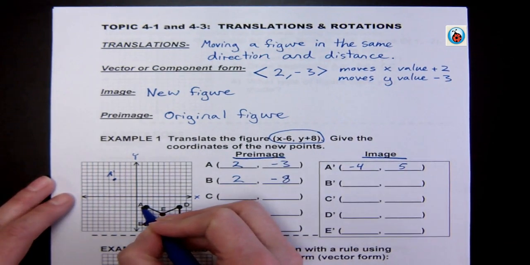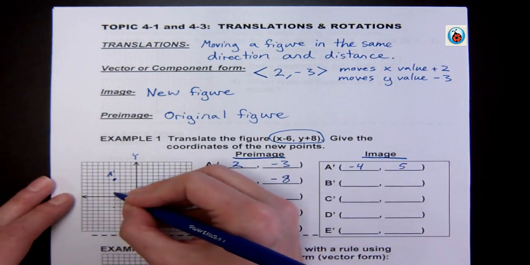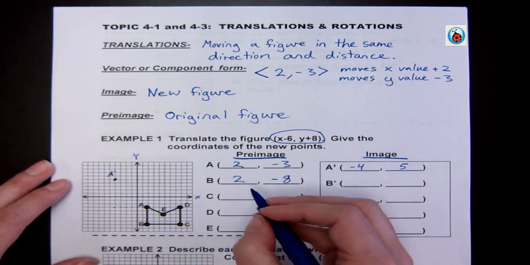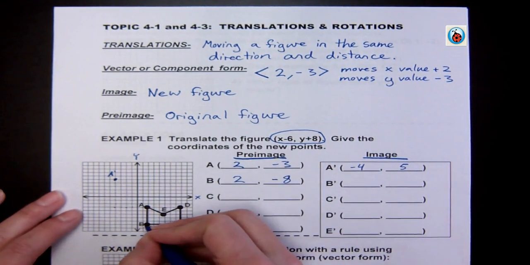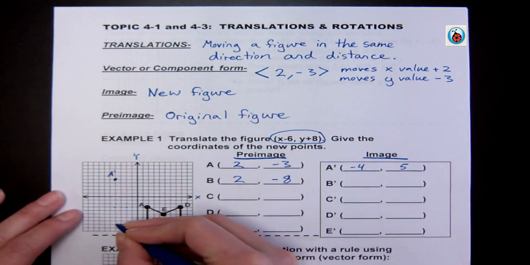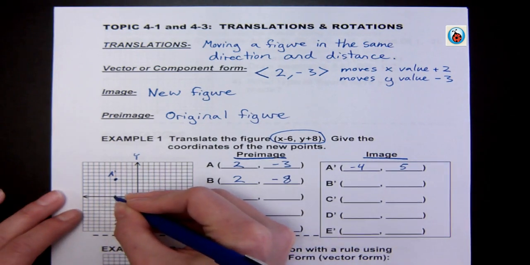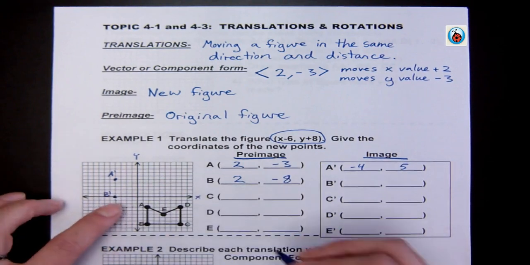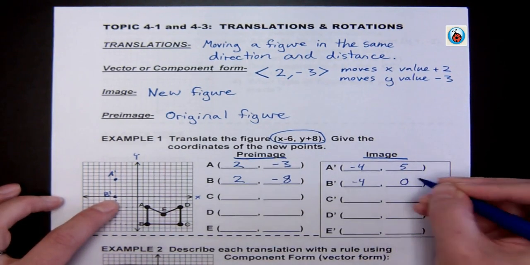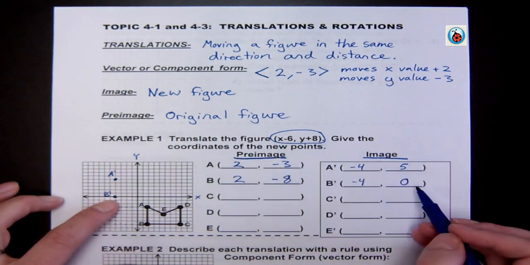I could also just count. I could have counted 1, 2, 3, 4, 5, 6, and then up 8, and then graph it from there. With B, rather than doing the math first, I'm going to just count. I take my B point and count 1, 2, 3, 4, 5, 6 backwards, then 1, 2, 3, 4, 5, 6, 7, 8 up, and that will be my B prime. I label that -4 and 0. Then I check the math: 2 minus 6 is -4, -8 plus 8 is 0.